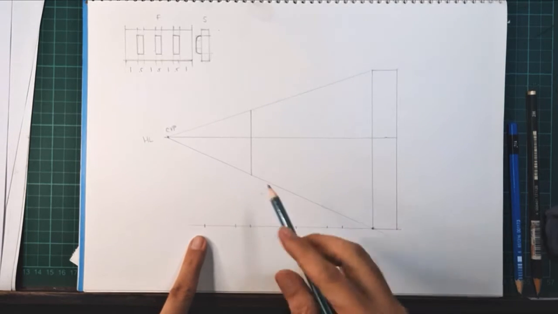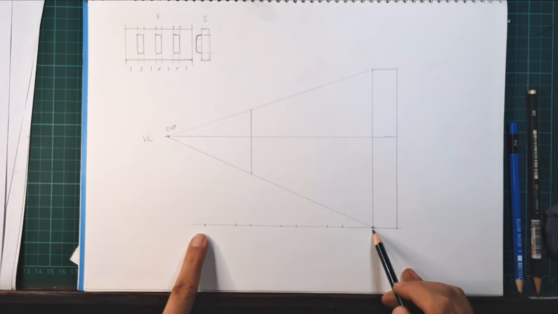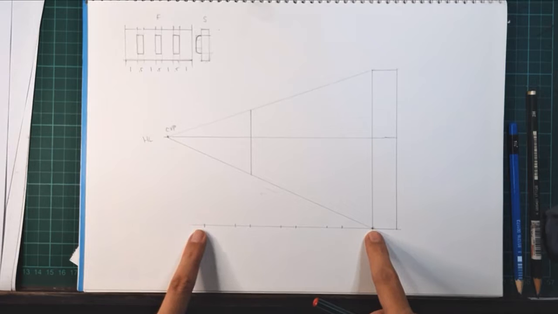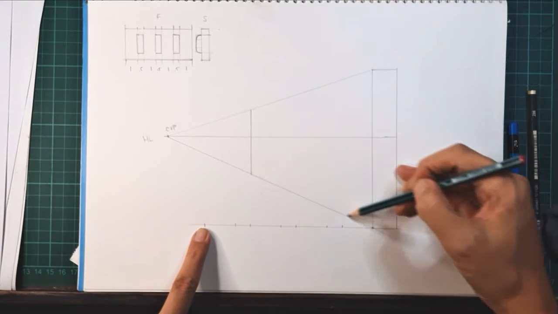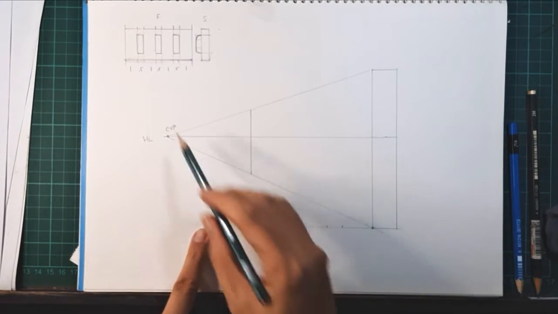So we have that. This represents these divisions right there. When you look at this line, what I want you to think is this line actually represents this bottom line here. Okay, so we're just placing this right here.